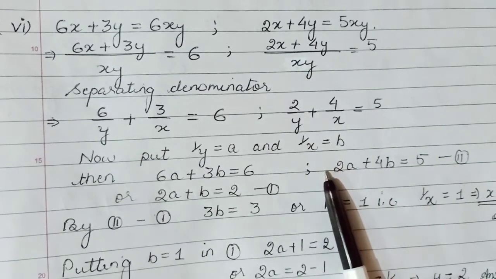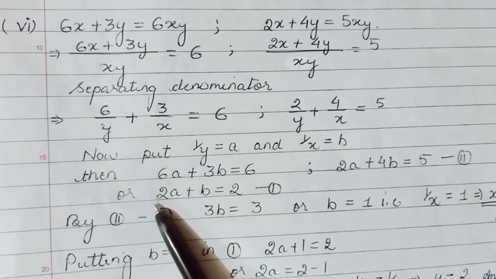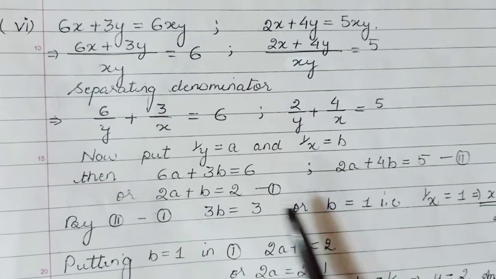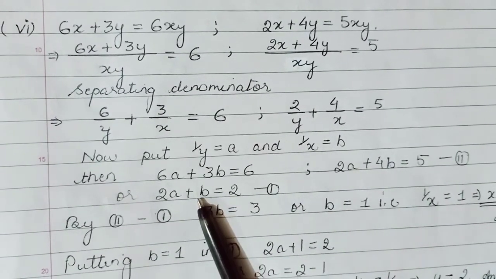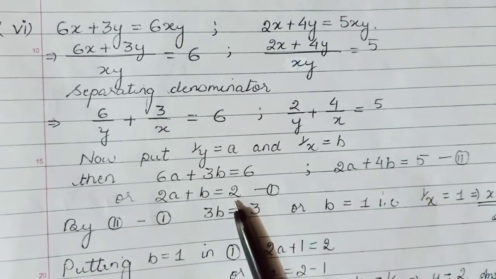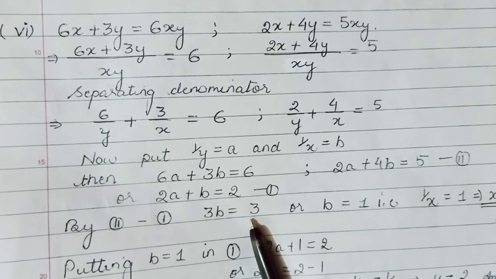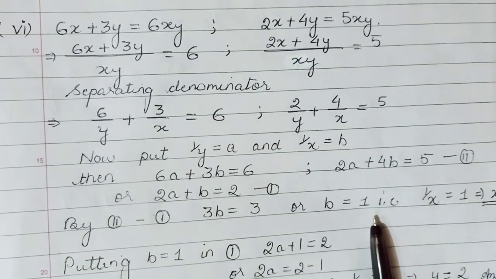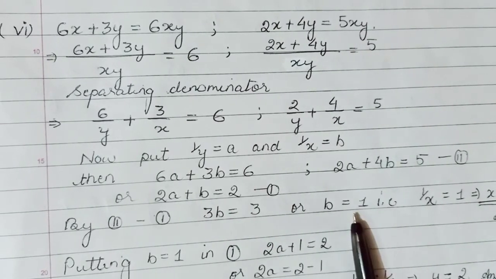So I have done equation 2 minus equation 1. So ये सारे minus हो जाएंगे. So plus 2a minus 2a cancelled. Plus 4b minus b will give you 3b left. Then you had 5 here. This will become minus 2. 5 minus 2 is 3. So your b becomes 3 upon 3, which is 1. You all know how that much of calculation you can do.